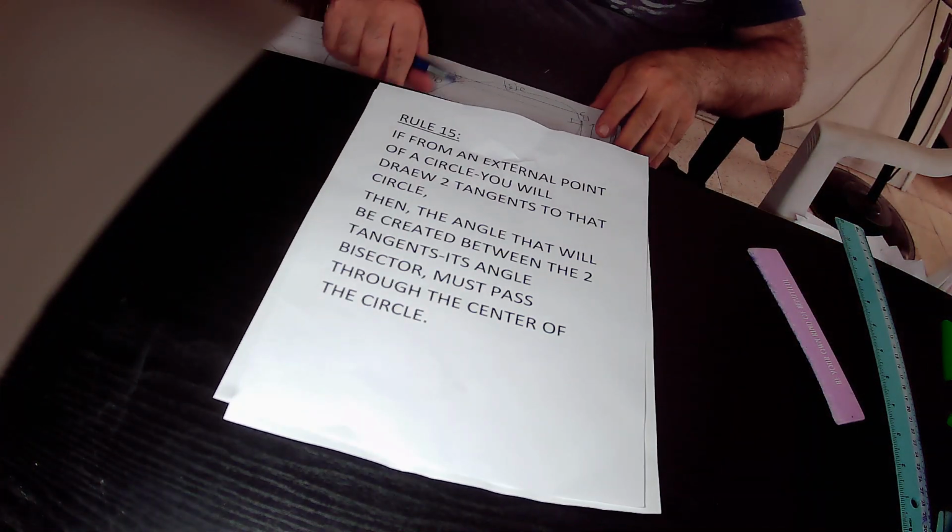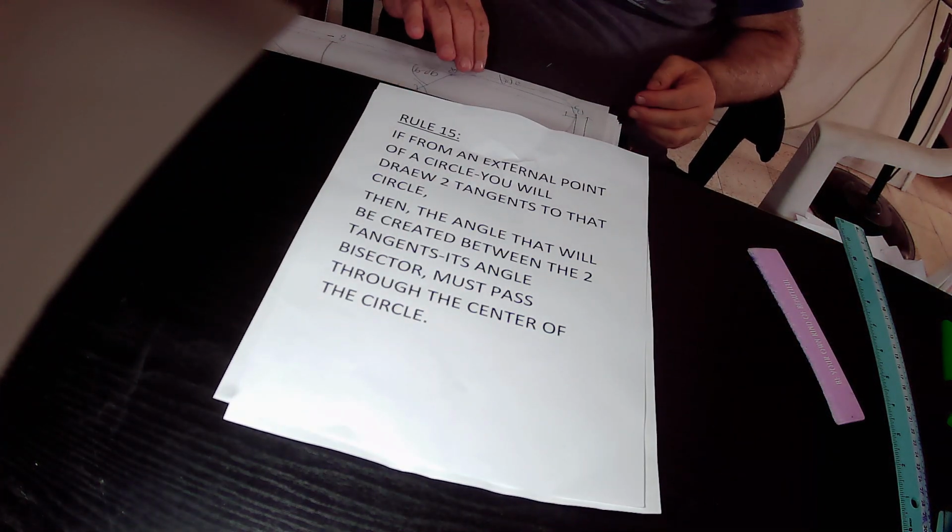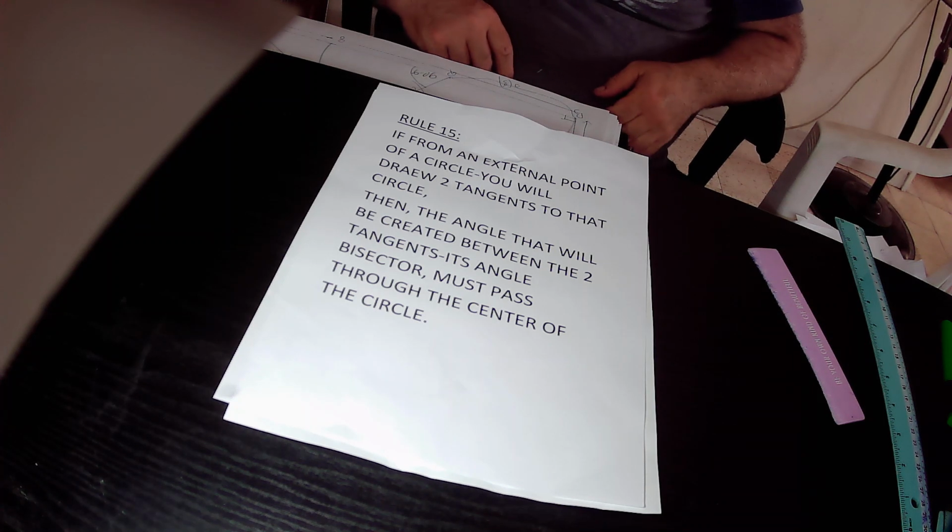According to rule 15, if from an external point of a circle you draw two tangents to that circle, then the angle that is created between the two tangents, its angle bisector, must pass through the center of the circle.